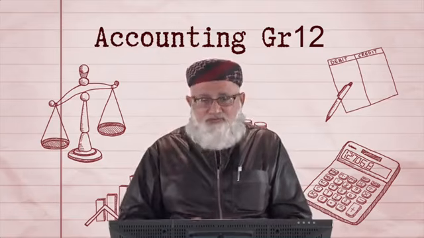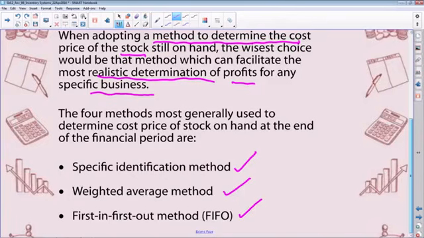Again, a broad explanation. Thirdly, you have what we refer to as the first in, first out method. The acronym for it is FIFO. First in, first out. Very simple. The stock that comes in first is the stock that is sold first. Right. So now, when we said 4 methods, there is also a method called LIFO.